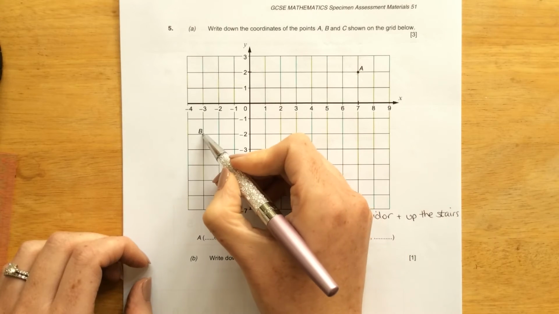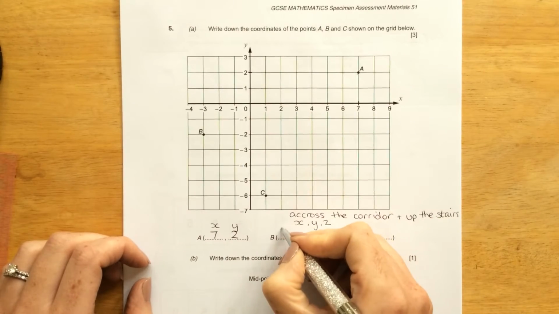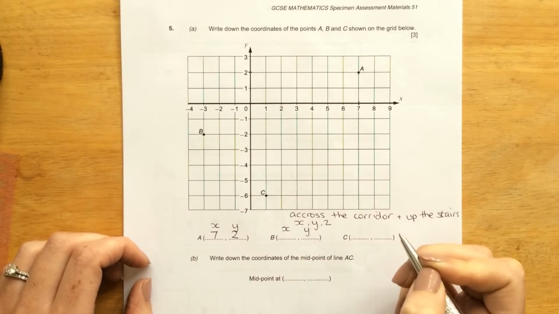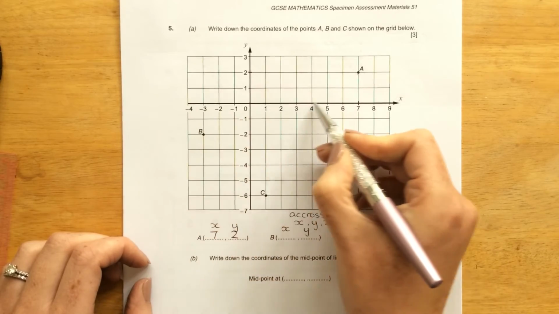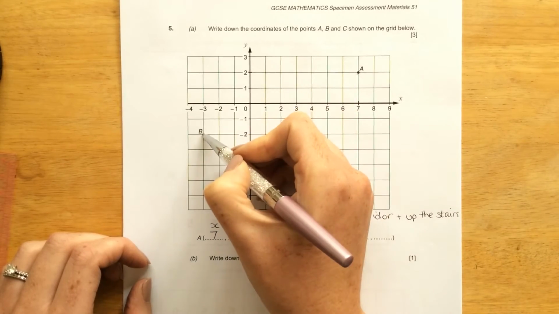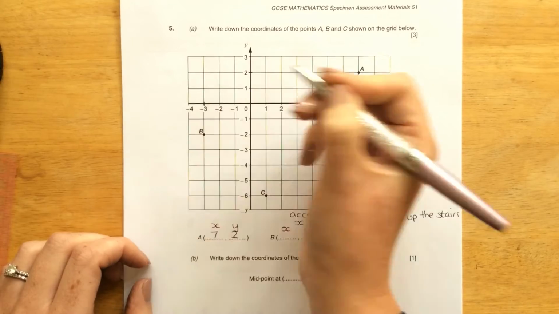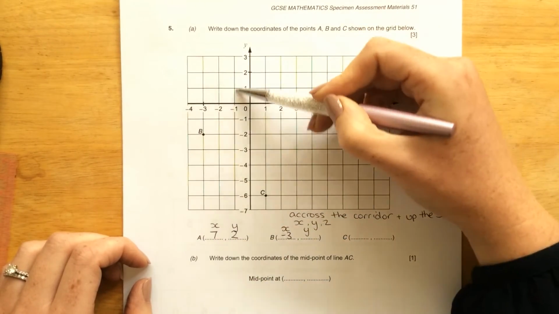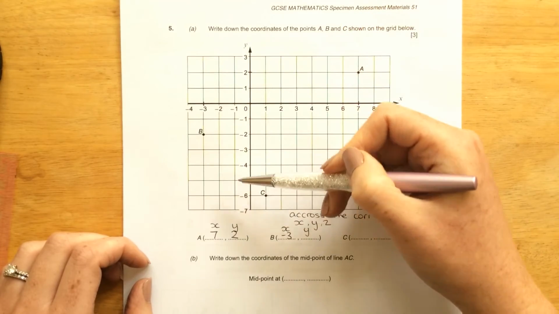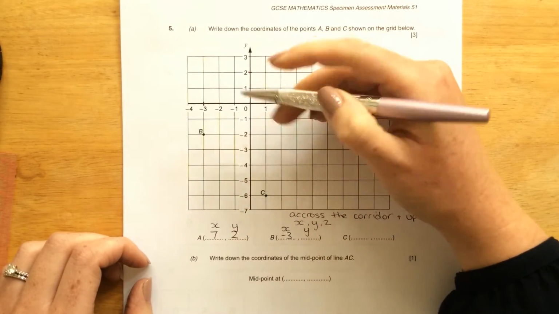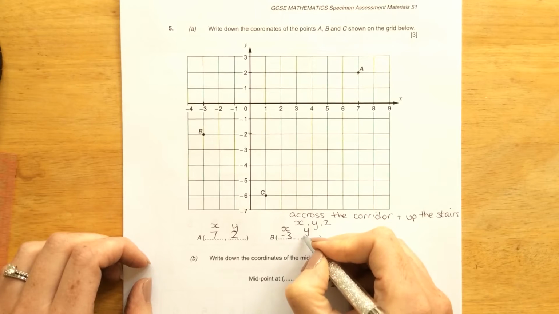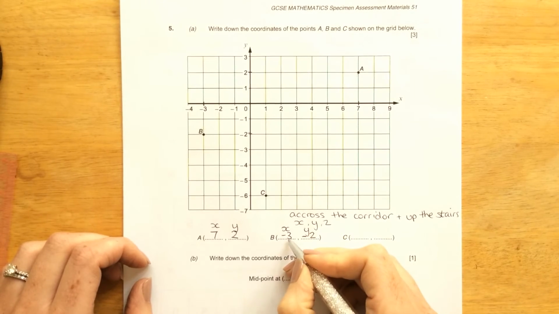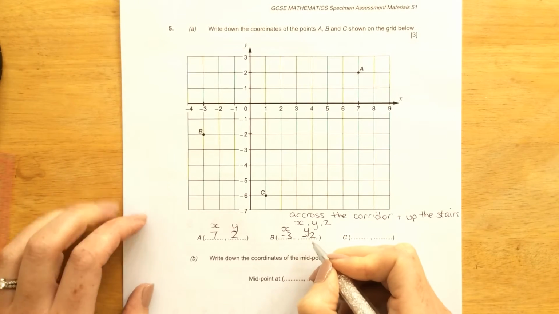Then we have point B, x comes first, then y. Where is it on the x-axis going across? Well, here it is, at -3. And where is it up or down the stairs? On the y-axis. On the y-axis it's at -2. So we have -3, -2.